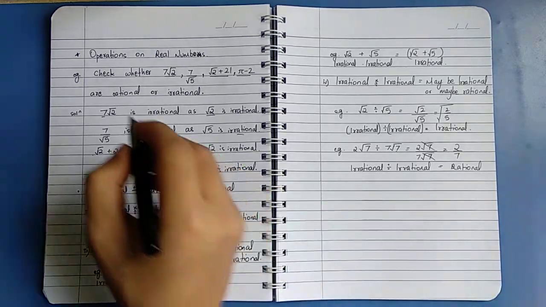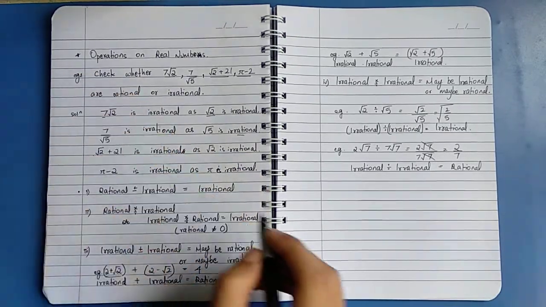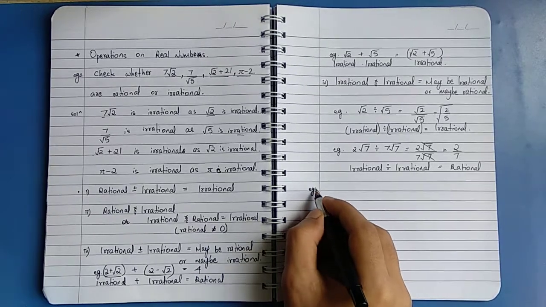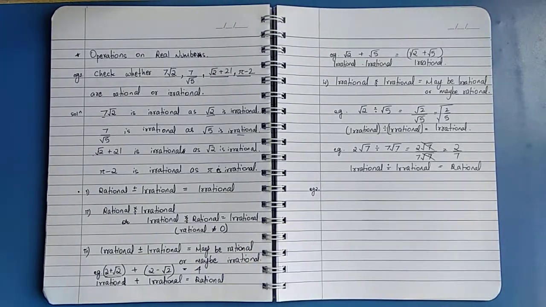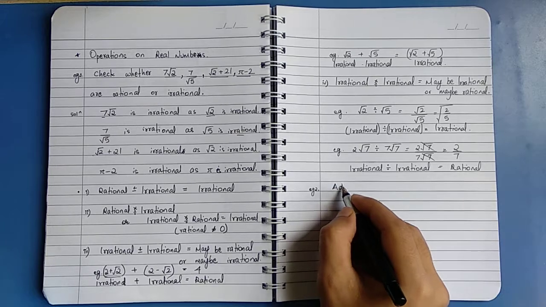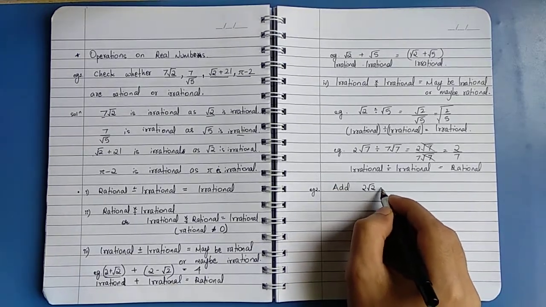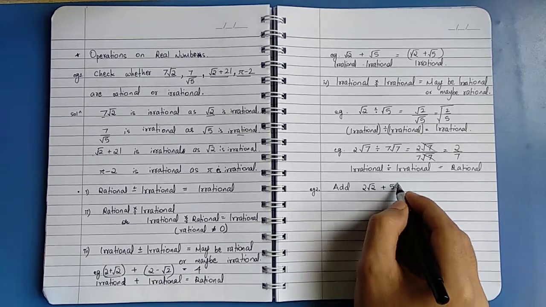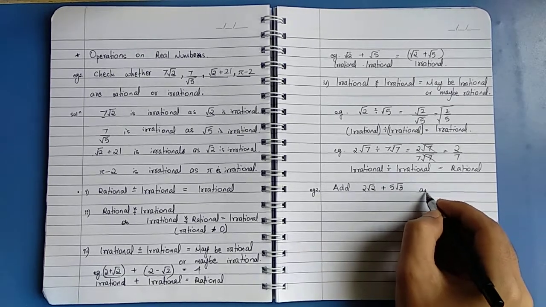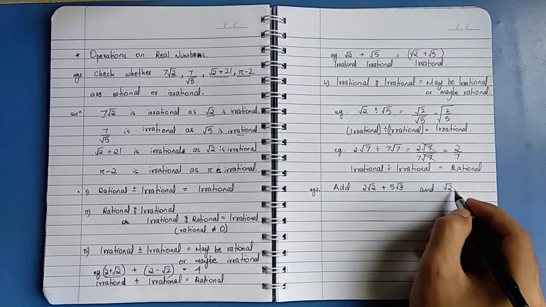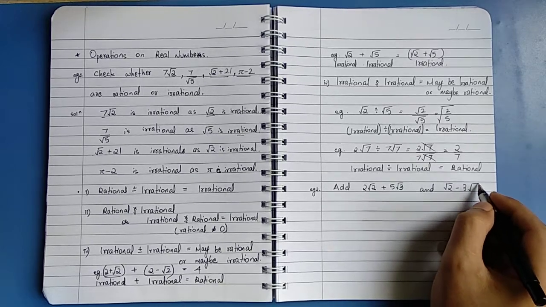Okay. So this was our first example. Next example, we'll deal with some problems now. Add 2 root 2 plus 5 root 3 and root 2 minus 3 root 3.